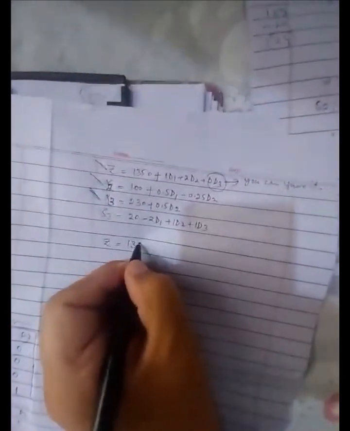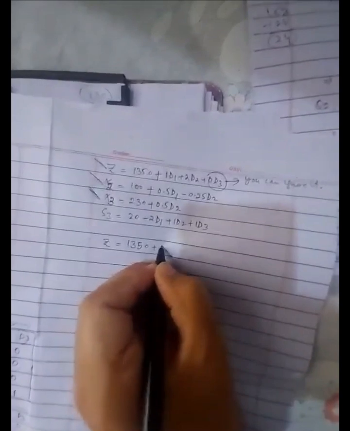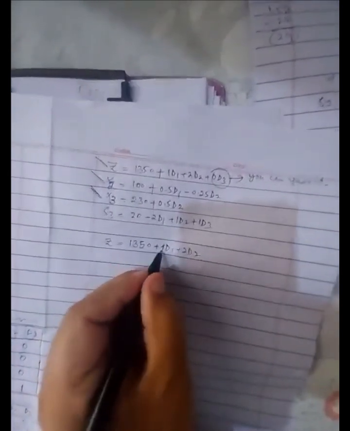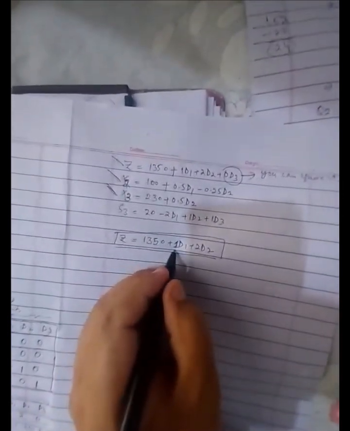Now just take the Z over here, and it is 1350 plus 1D1 plus 2D2. Now what does it mean? The sensitivity answer lies in this updated equation.